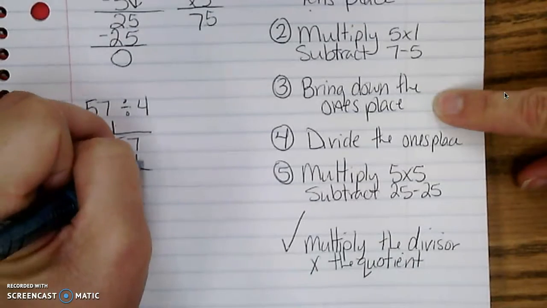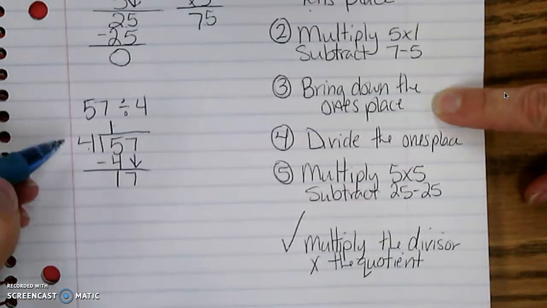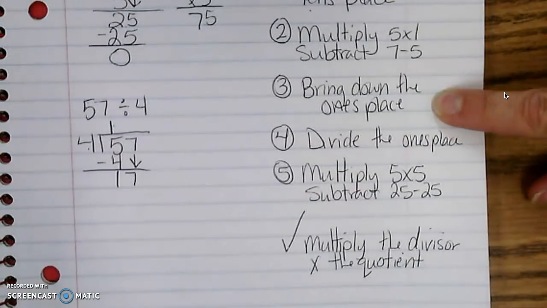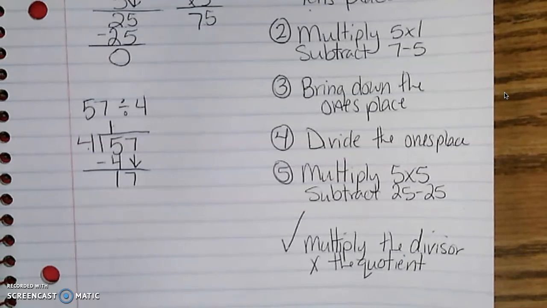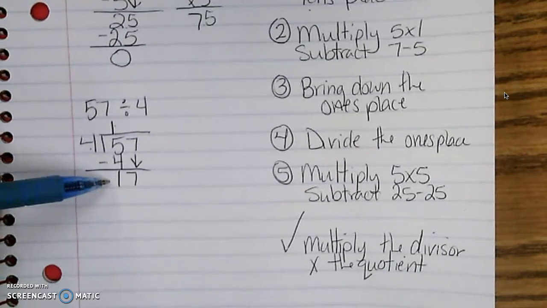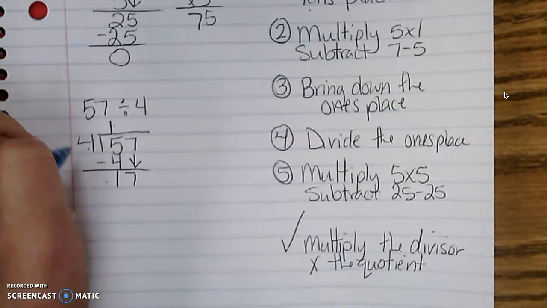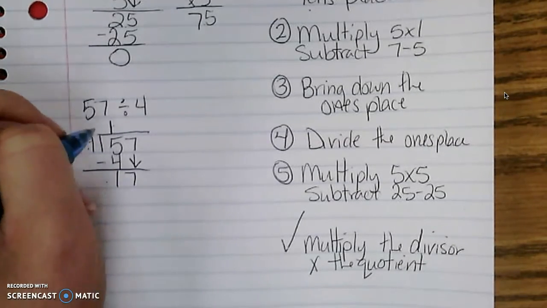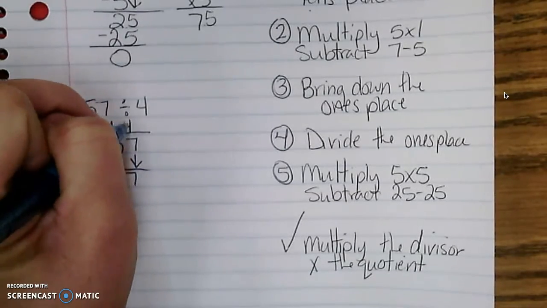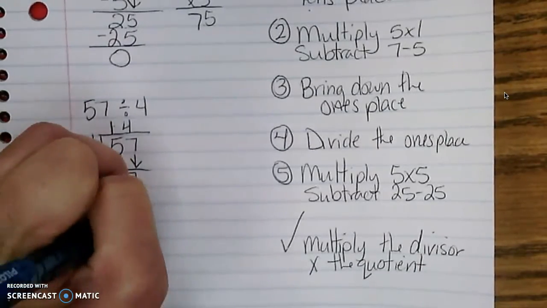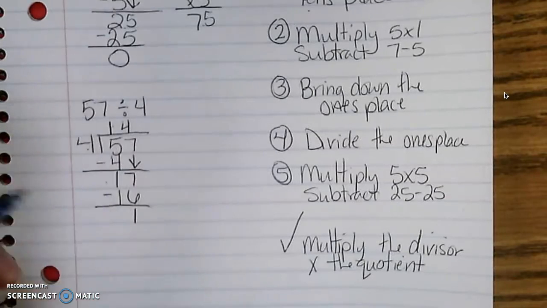Next, I'm going to bring down the ones place. And now I'm doing 17 divided by 4. So I think about my 4 facts. I know 4 times 3 is 12. 4 times 4 is 16. And 4 times 5 is 20. We want the number that is closest but smaller than what we are dividing into. So 16 is the closest but smaller. So how do I get 16? 4 times 4. So I put a 4 up here. 4 times 4 is 16. And I subtract and I get 1.